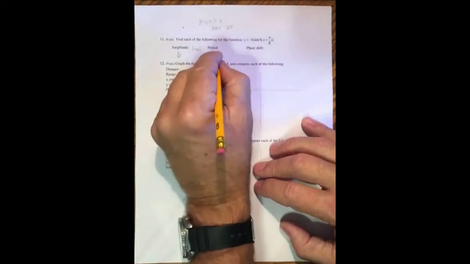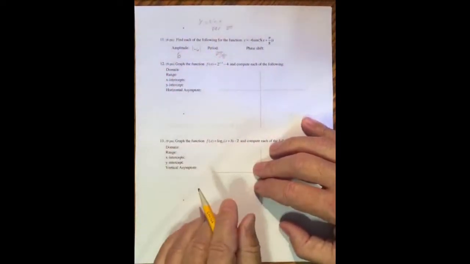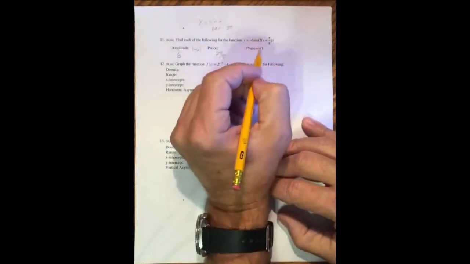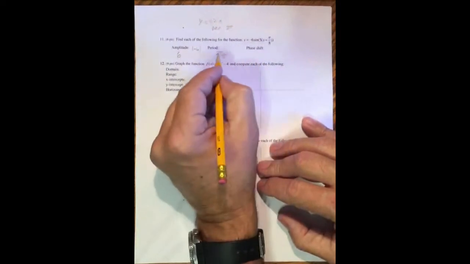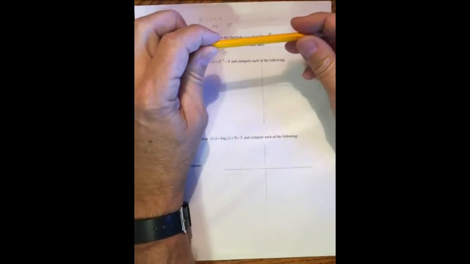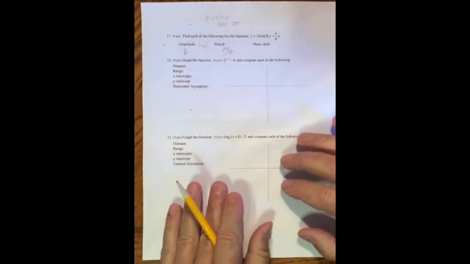So the period is going to be 2 pi over 5. Okay? So whatever that number is, put it in the bottom. So the period is 2 pi over 5. That means over any interval that's 2 pi divided by 5 units long, you get one complete sine curve.